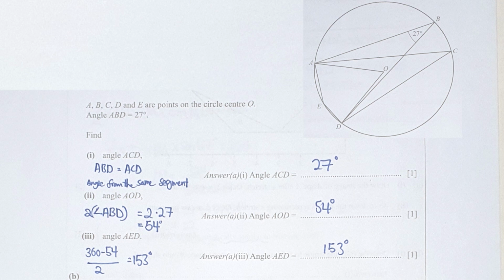Whereby for you to identify AED, all you need to do is take 360 minus the 54 to identify the major sector of AOD first. And AED is actually half of AOD. Using the same concept, the angle from the center is twice the value of the angle at the circumference. So your final answer, 153.